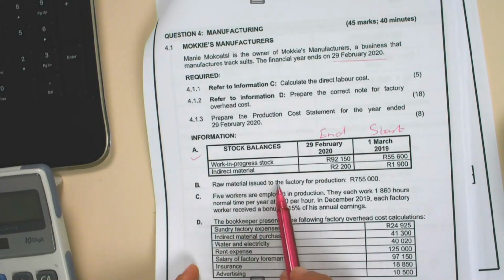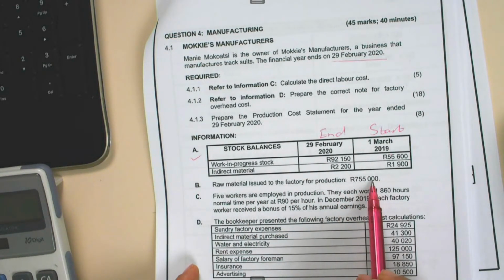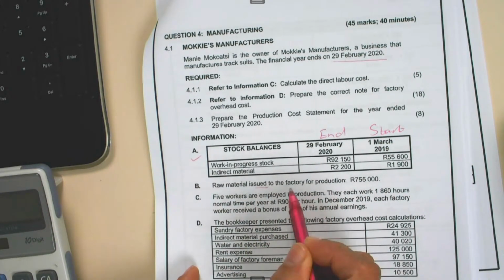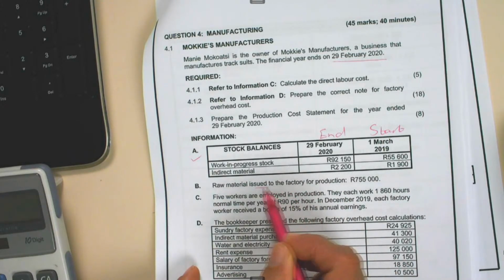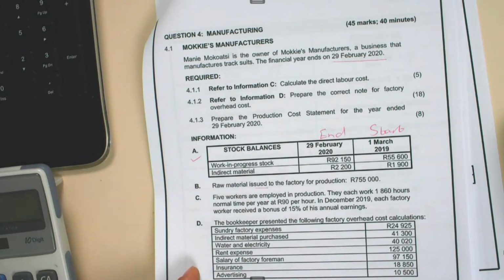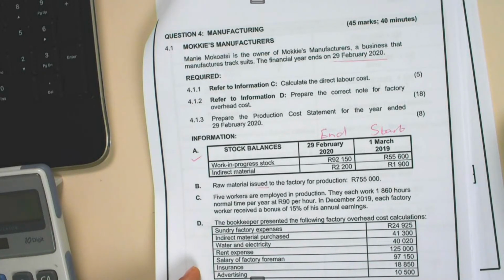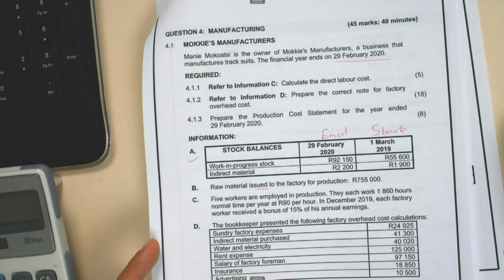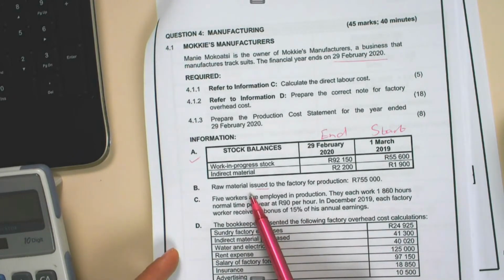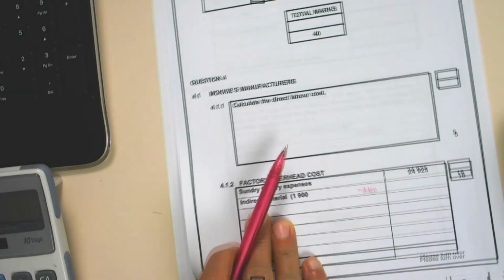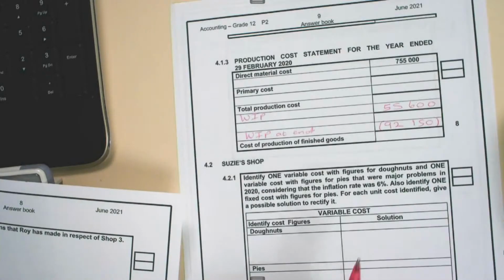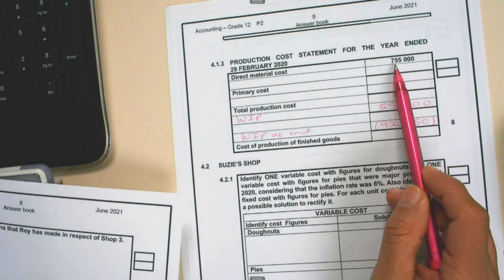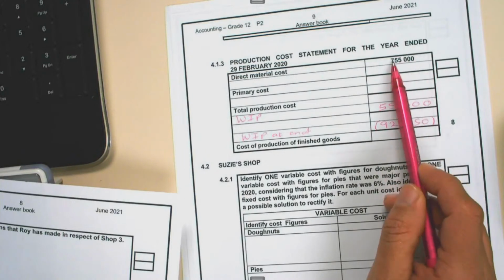B. Raw material issued to the factory for production, 755,000. That's already the raw material issued. Normally you have to calculate it. But if they say the raw material issued, that's already the material that we used during the year, and that amount is supposed to go to your production cost statement, right? That's your final answer if you were given a calculation for raw materials. Raw material issued, so that 755,000 must go to my production cost statement. Direct material cost 755,000. Can you see it's already printed there for me?